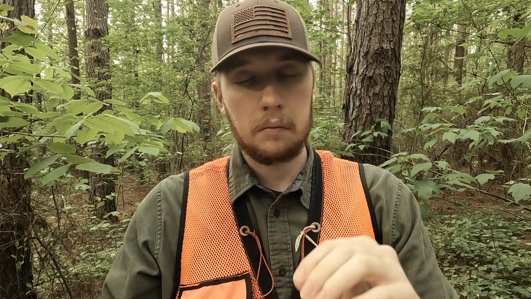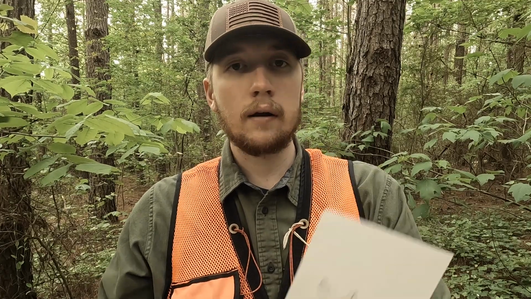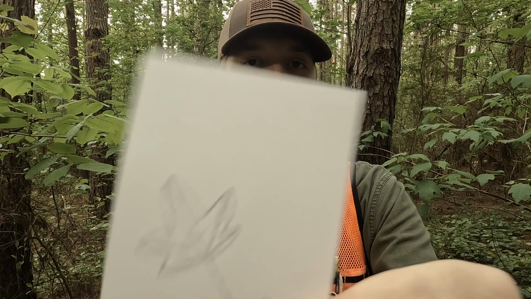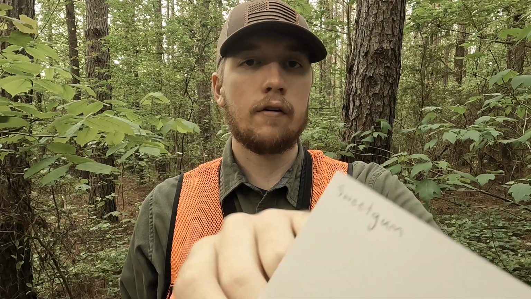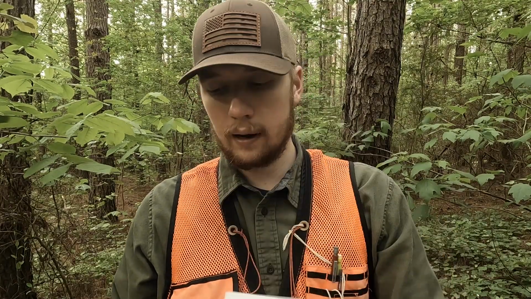And with drawing this, writing it, researching it, it'll start to stick in your mind a little bit better. Also, using the flashcards, you can practice. What is this? Identify it, flip it over, sweet gum, make sure you got it right. And you can do that for each of the trees that we have here.